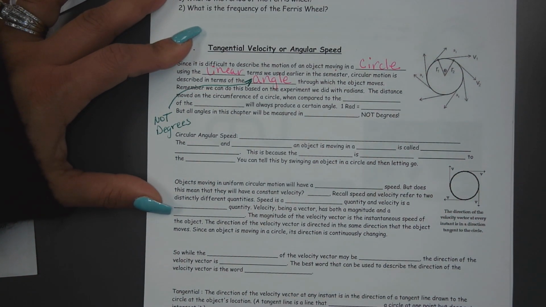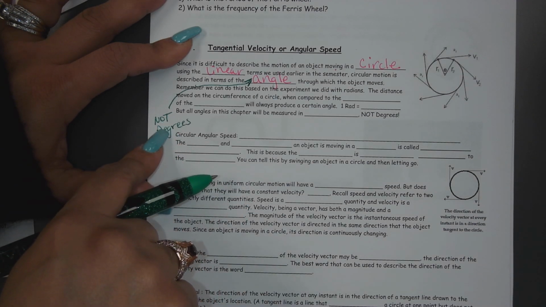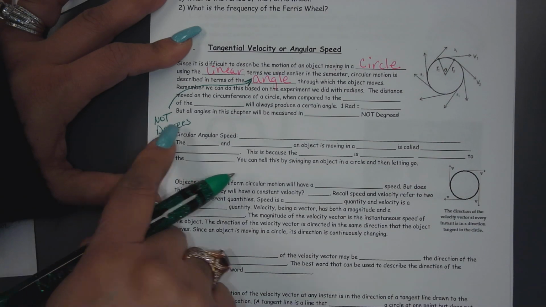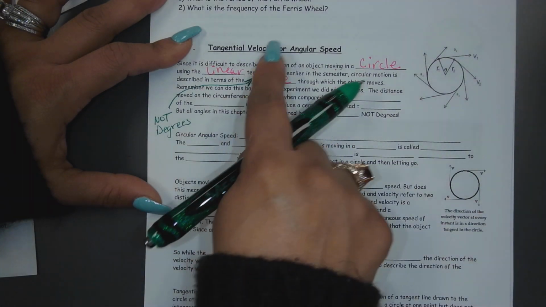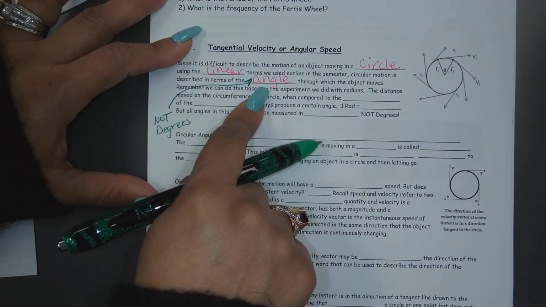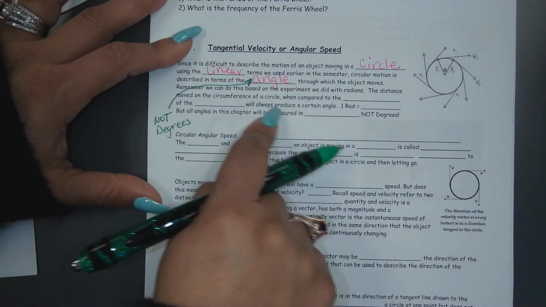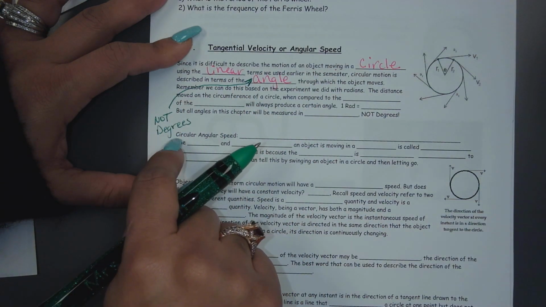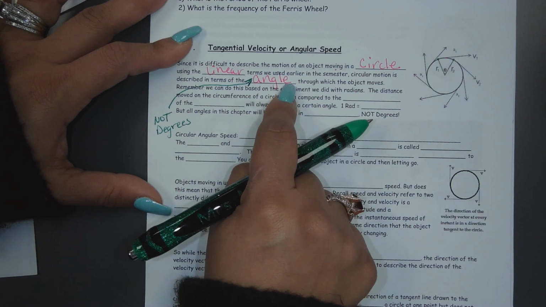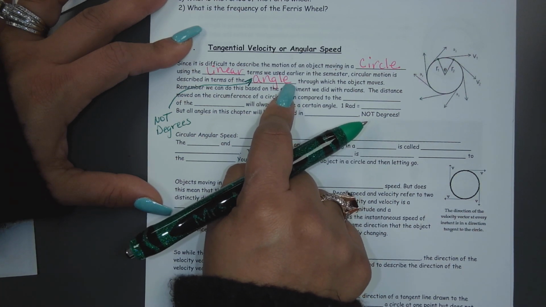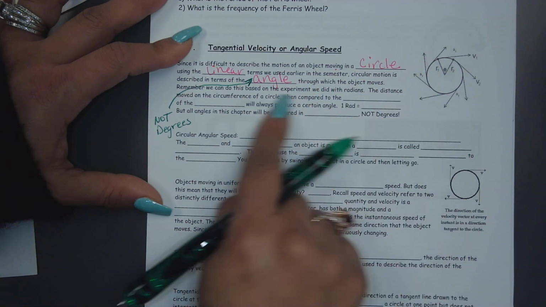Last semester, when we were going up and to the right, we formed a right triangle and we used degrees to find the theta. This unit, when we are looking at circles, we are not looking at degrees, we are looking at angles and what we call rads, okay? Which the object moves through.